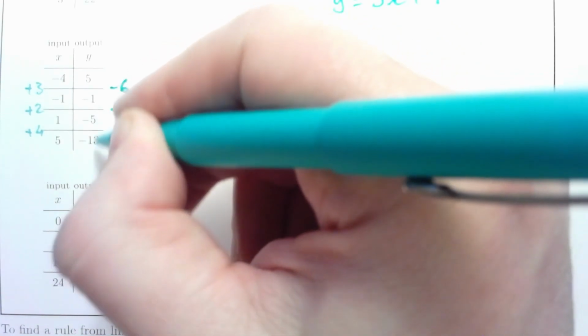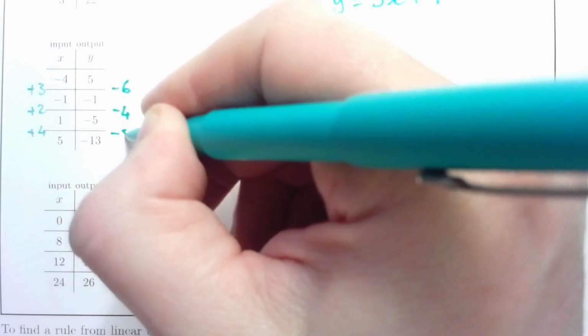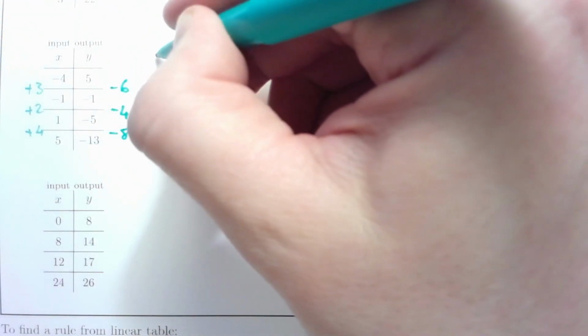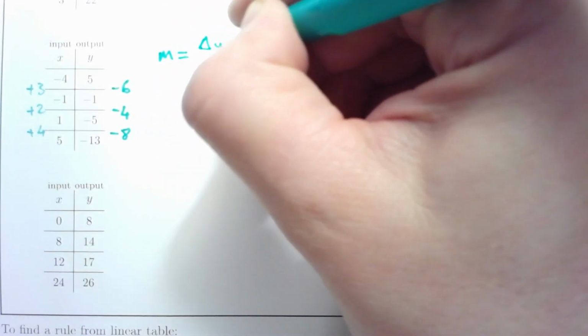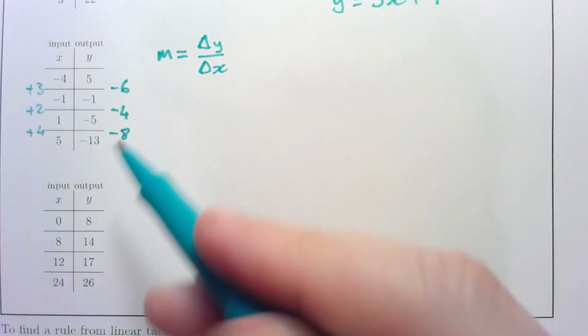To go from 5 to -1, we take 6. From -1 to -5, we take 4. And from -5 to -13, we take 8. Now, our rate of change is going to be change in y divided by change in x. Let's pick one of the changes.